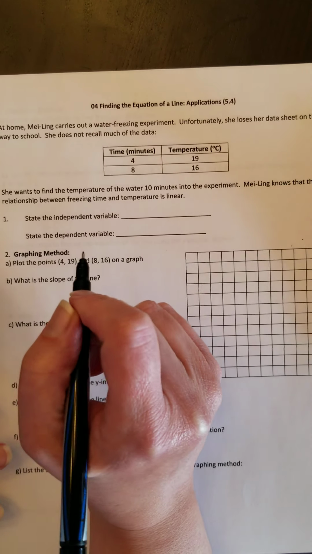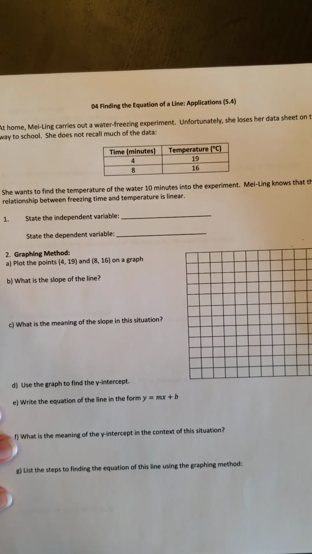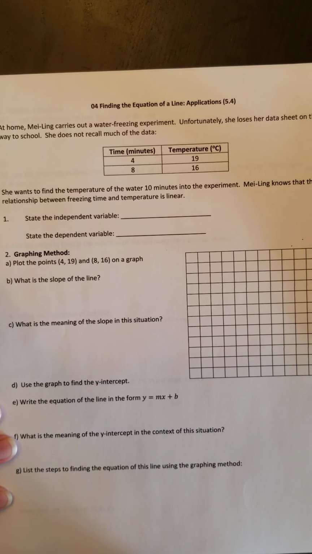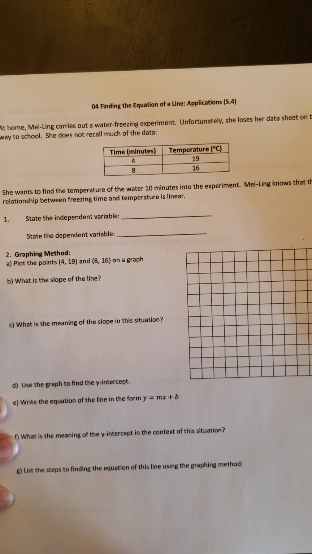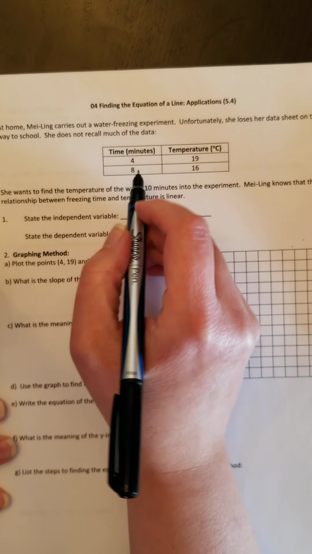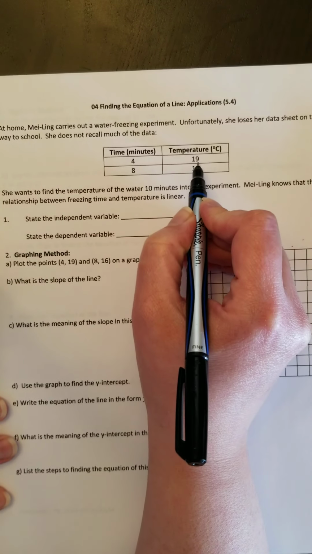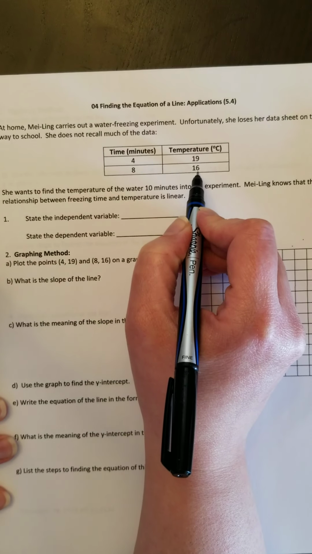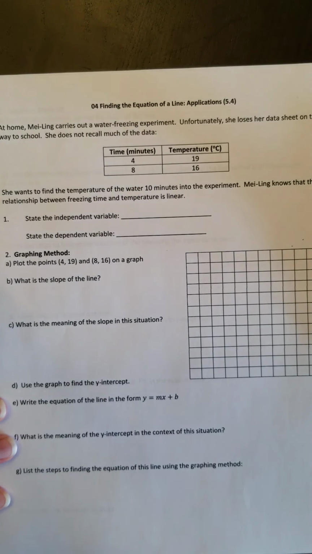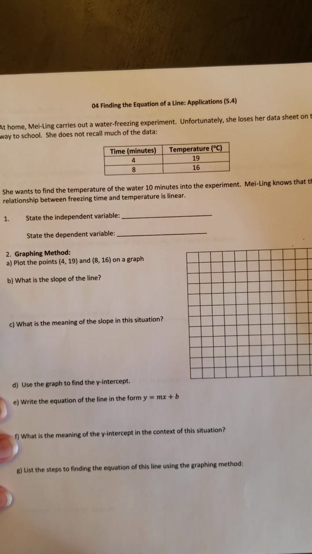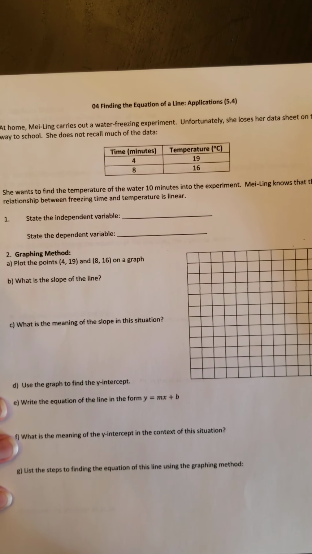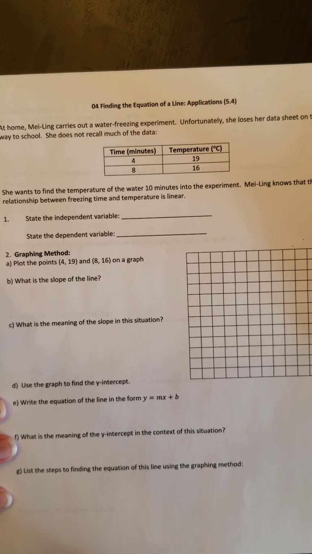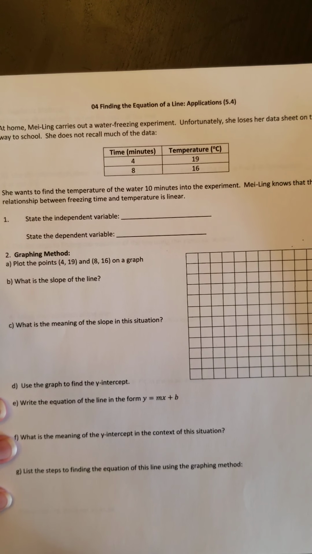So this says, at home, Mei Ling carries out a water freezing experiment. Unfortunately, she loses her data sheet on the way to school. She does not recall much of her data, but she remembers that at 4 minutes, the temperature of the water was 19 degrees, and at 8 minutes, the temperature of the water was 16 degrees. So she wants to find out what the temperature of the water was 10 minutes into the experiment. Mei Ling knows that the relationship between freezing time and temperature is linear.